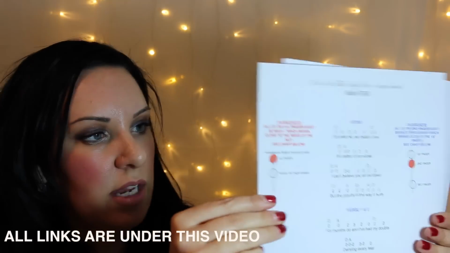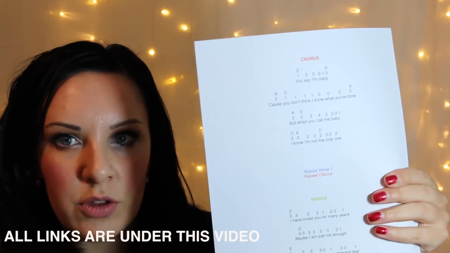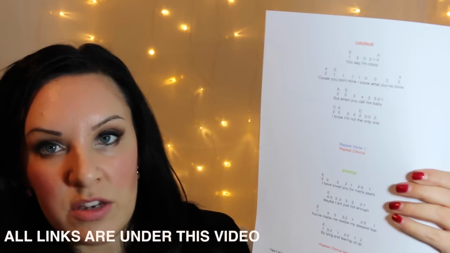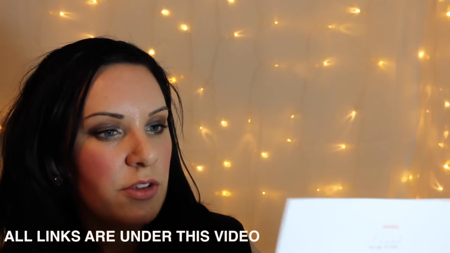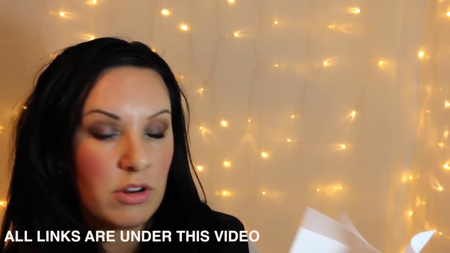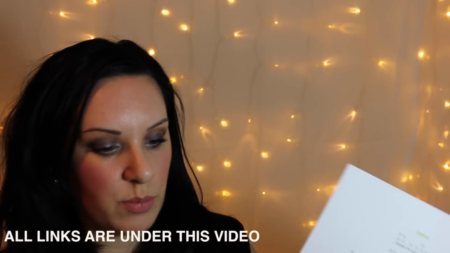So I've written it out in verses, verse 1 and verse 2. Then I've written out the chorus. Then it says here, repeat verse 1, repeat the chorus. And then you get a little bit of a bridge. So basically I'm taking you exactly through the complete structure of the song, and then it finishes off with just the rest of the bridge.